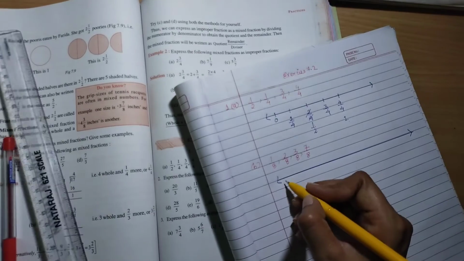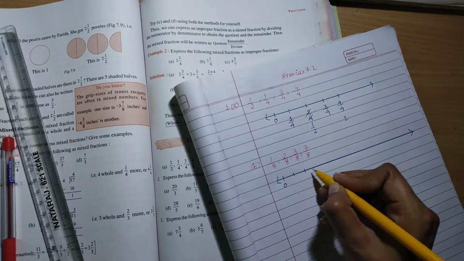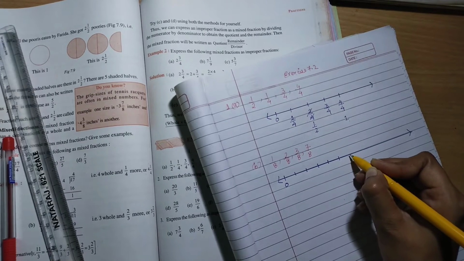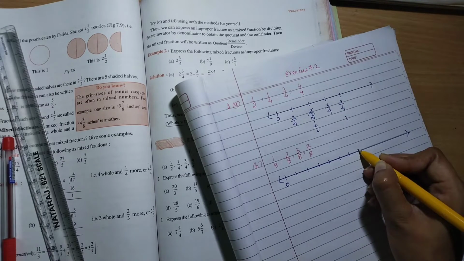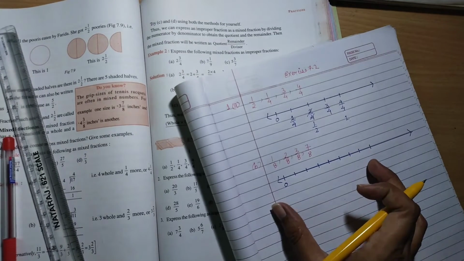After the origin, that is 0, make 1, 2, 3, 4, 5, 6, 7, 8. It can be extended further, but we will stop at 8, right?